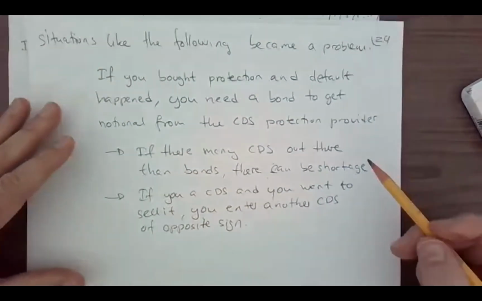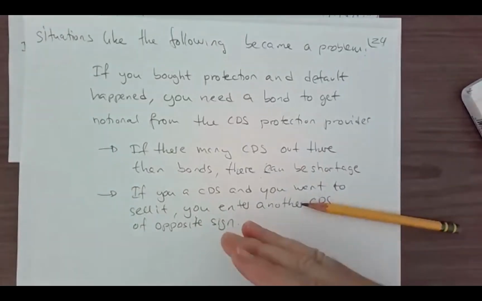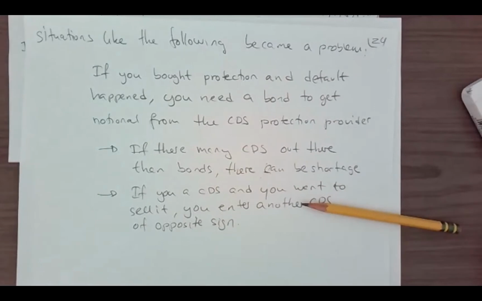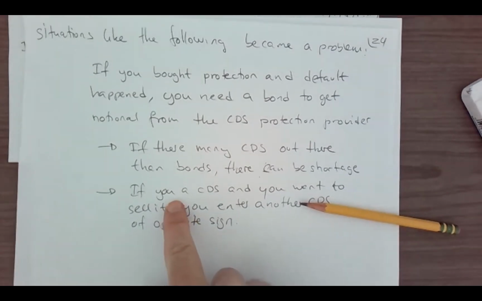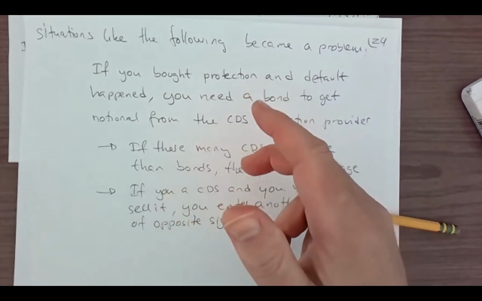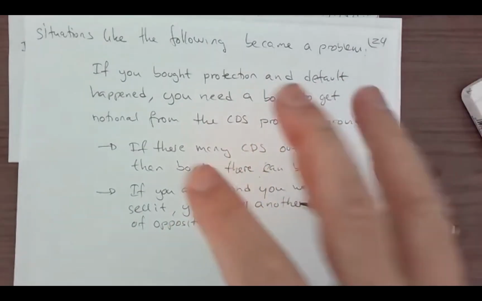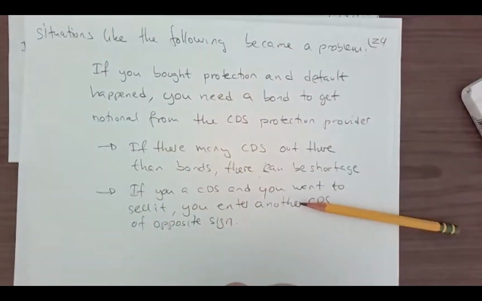That means you still have the CDS on your book, but you entered one with the opposite sign, and so ideally these should net out. But of course, this involves counterparty risk, because you might not sell the CDS in the sense that you enter the opposite one with the same party that you had the original position from.